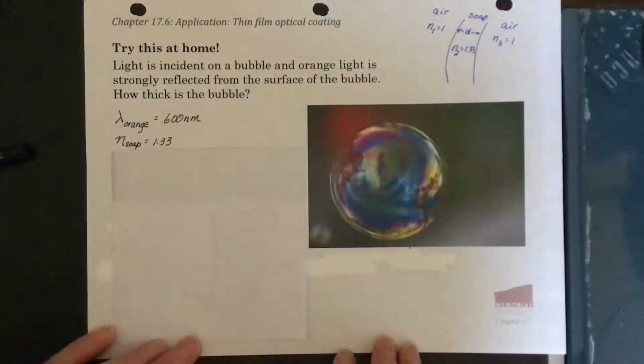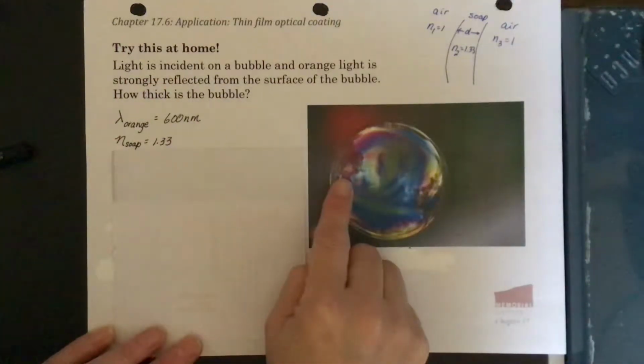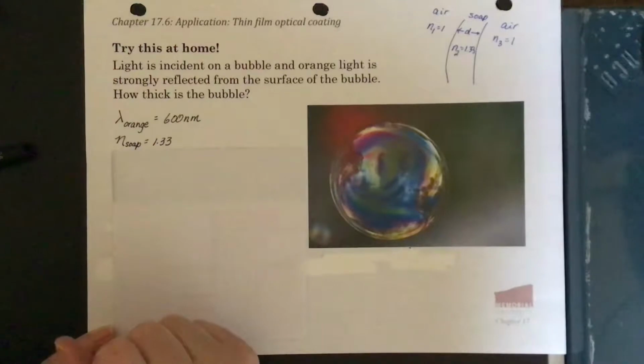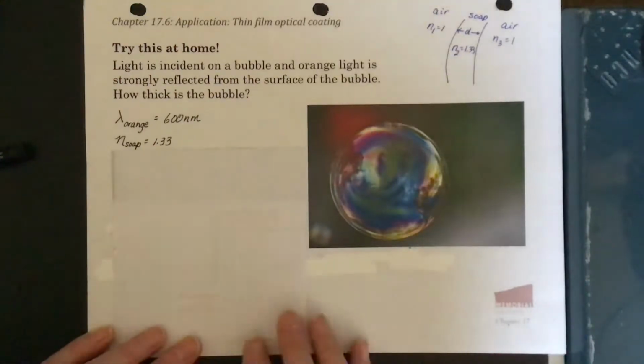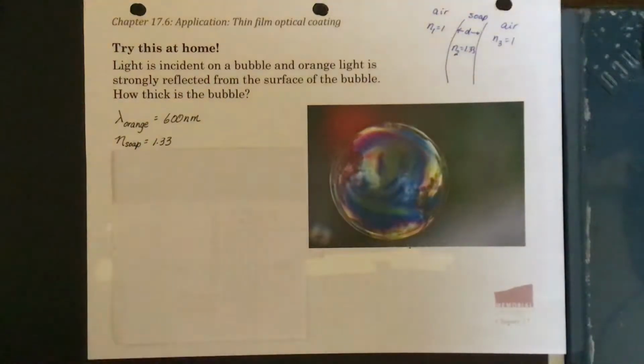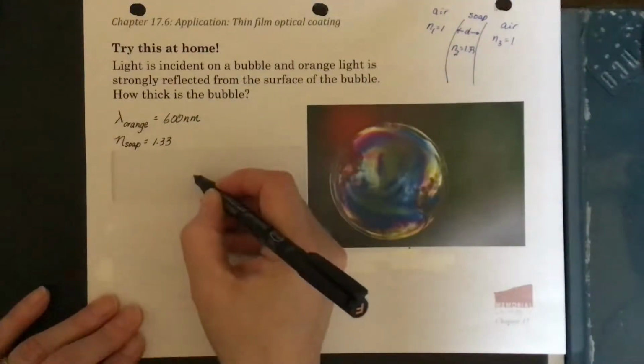So in this problem, we have light incident on a bubble. We see that orange light is strongly reflected, and we're asking how thick is the bubble. So let's see what we can figure out. Let's draw a small sketch of a part of our bubble surface.